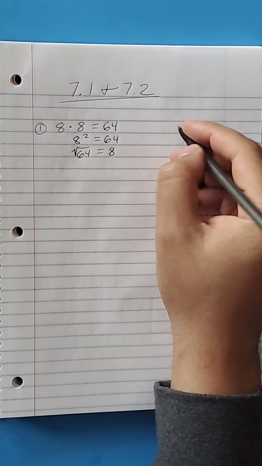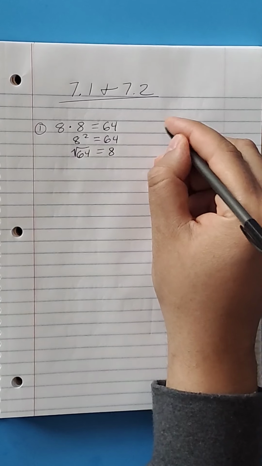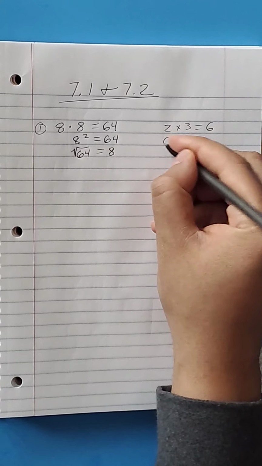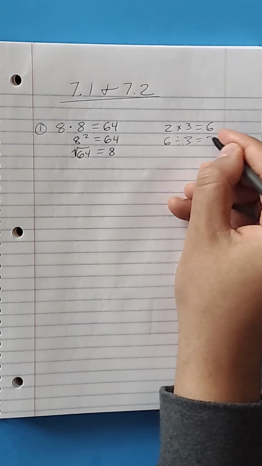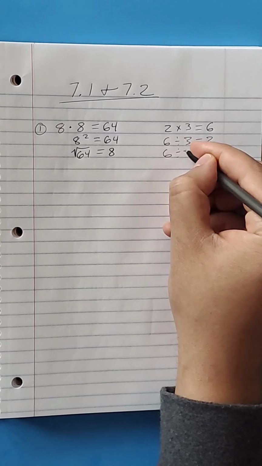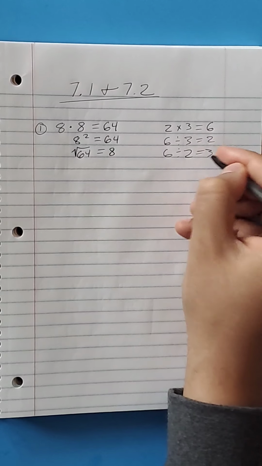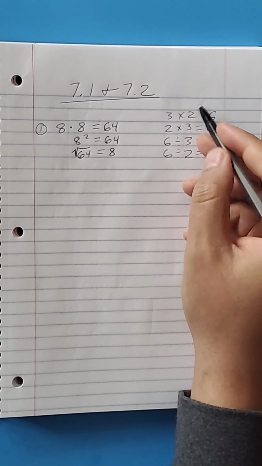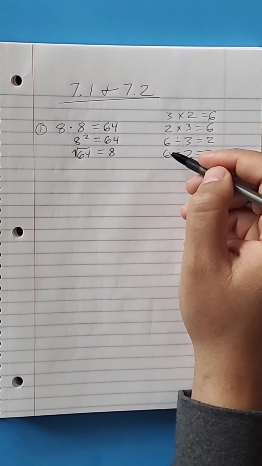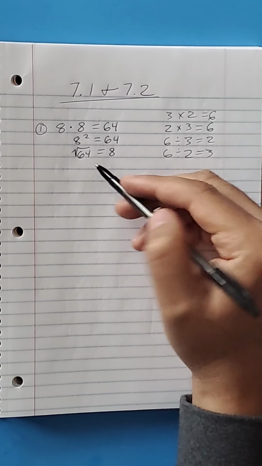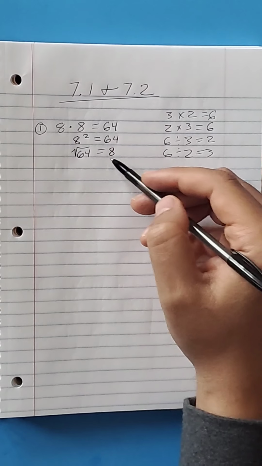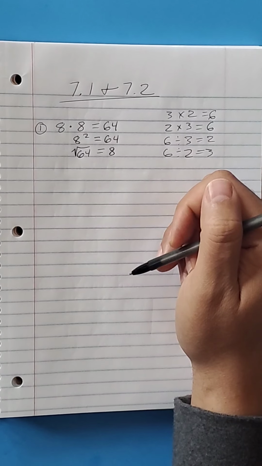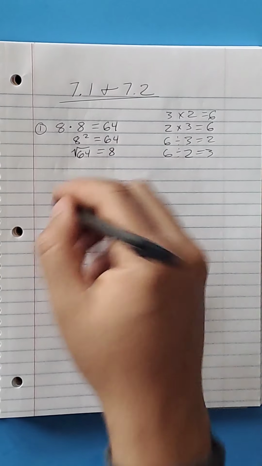The same way we say 2 times 3 equals 6, 6 divided by 3 equals 2, 6 divided by 2 equals 3, 3 times 2 equals 6. All right, so these are inverse operations. You're going to see a lot of times when there's a variable involved, that's when you're going to use the inverse operation.